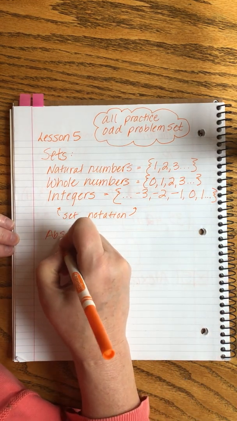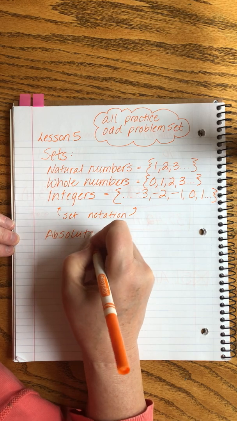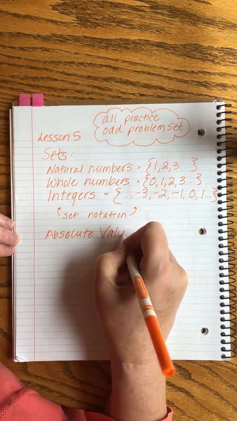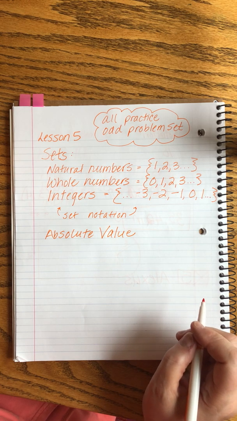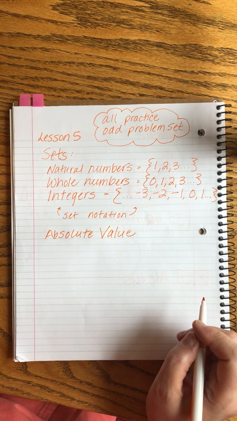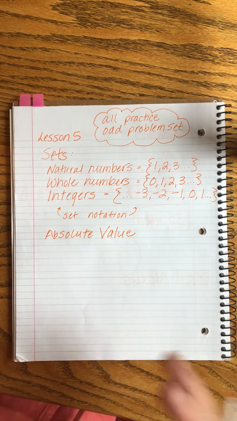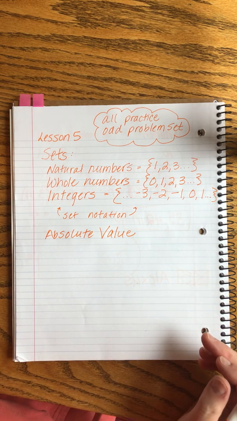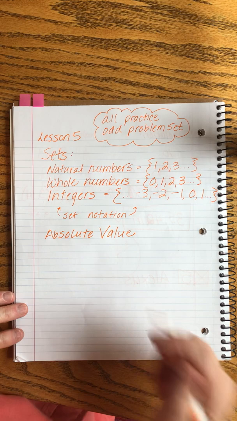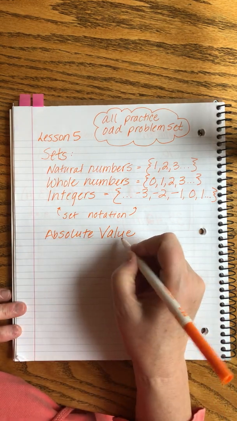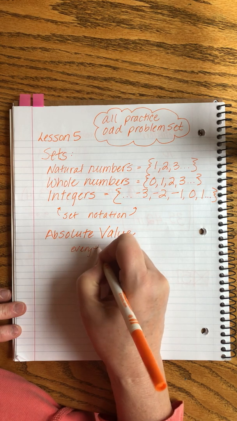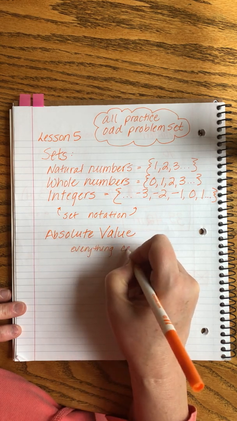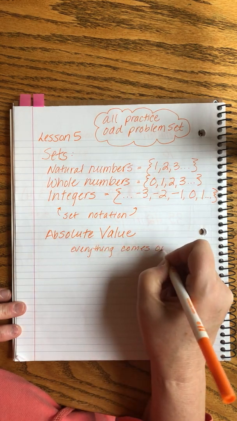Let's talk about absolute value. Absolute value is a very simple idea, and later I'll explain the philosophy or the theory behind it, which is also pretty straightforward, but I don't want to confuse you in that right now. What I want you to know is that absolute value means everything comes out positive.